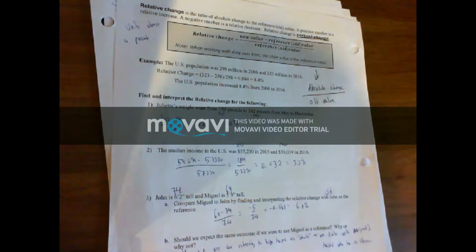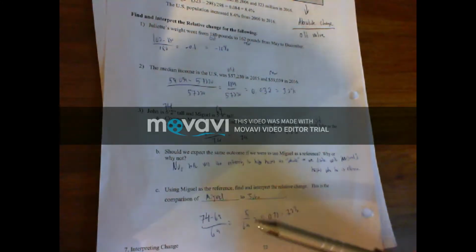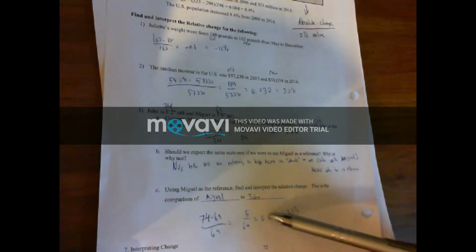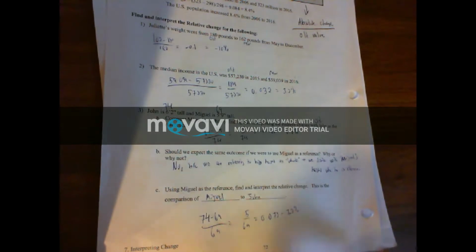Part C, use Miguel as a reference to find and interpret the relative change. This is comparison of Miguel to John. So just flipped, 74 minus 69, and again, we're dividing by 69 here. So 5 divided by 69, 0.072, or about 7.2%.